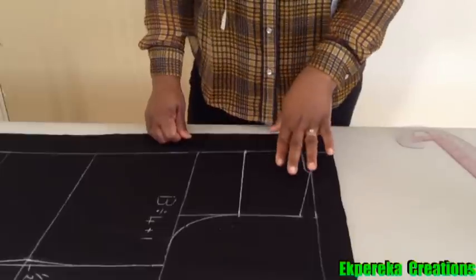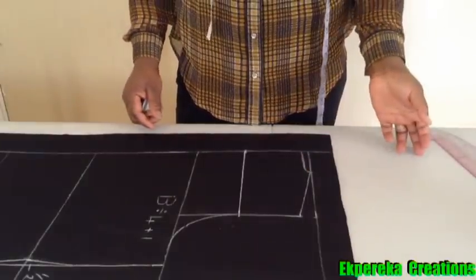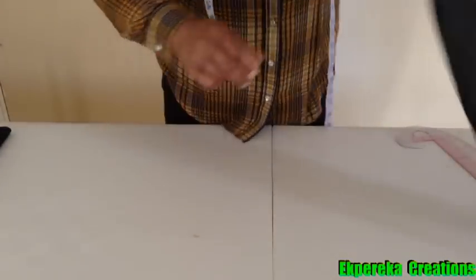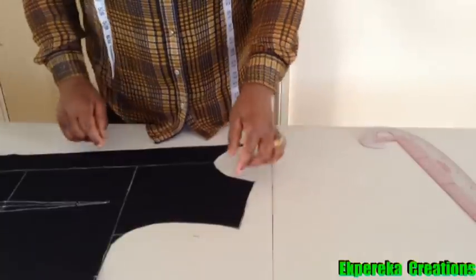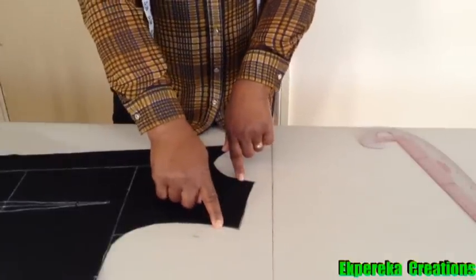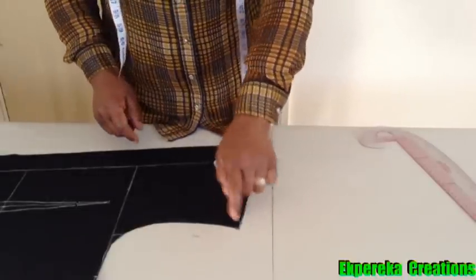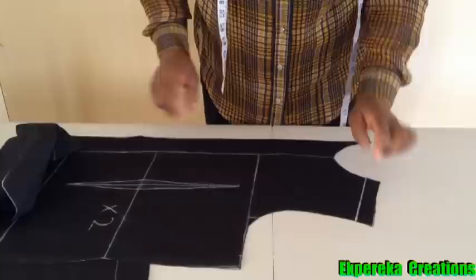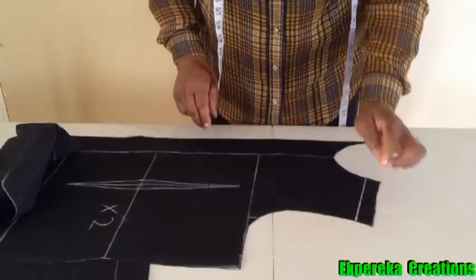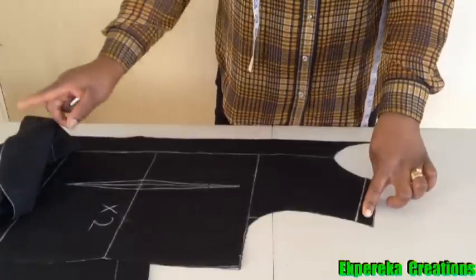So you know that shirt pattern, the back pattern is longer than the front pattern. So I'll get the front one. I'll minus 1 inch from this front pattern. I'll add it to the back pattern. So I'll mark 1 inch. This is the front pattern. This is 1 inch. So this 1 inch, I'll transfer it to the back pattern.